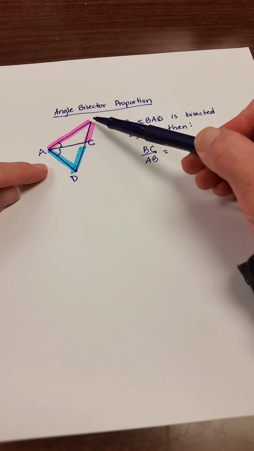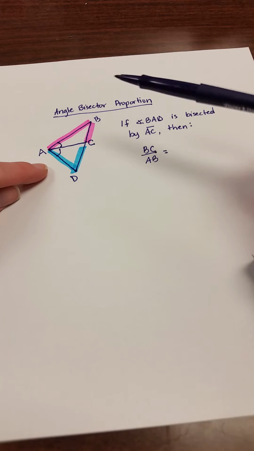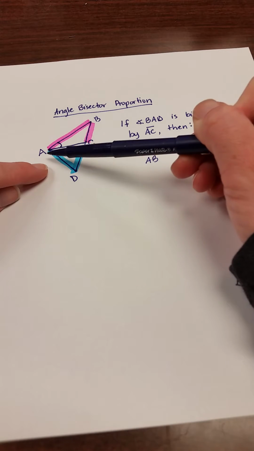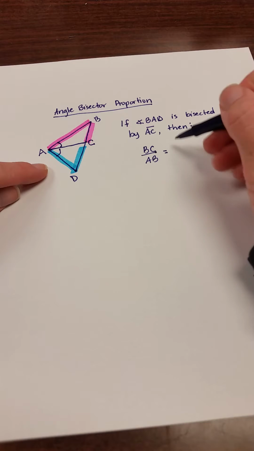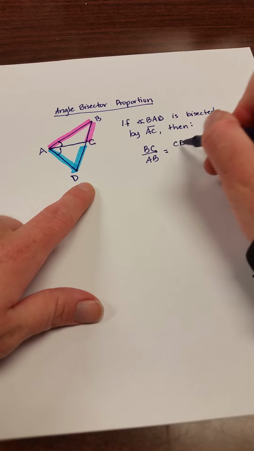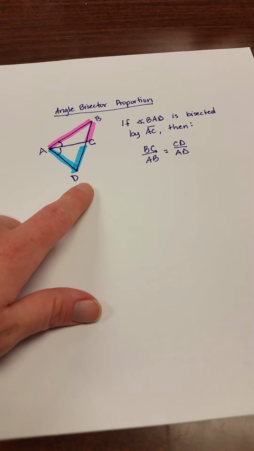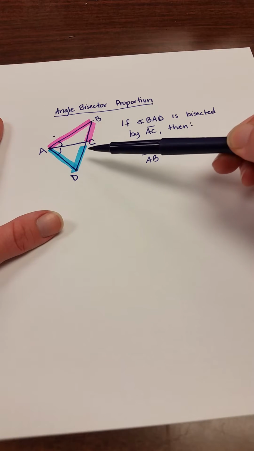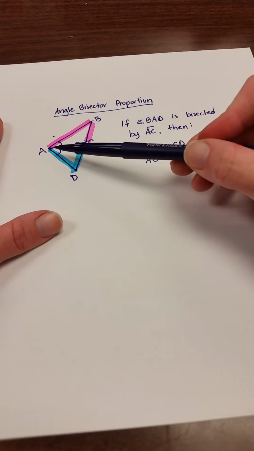If I said BC over AB, if I'm going to match that up in the same pattern, I need to start with CD over AD. I can't put AD on top here. I've got to match the same pattern. So I'm going to put CD over AD. So this piece over that one is equal to this piece over that one.